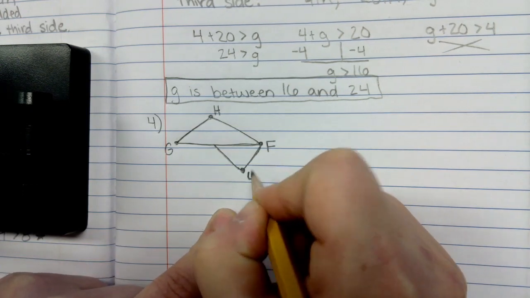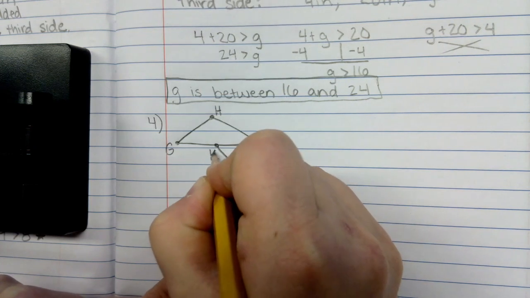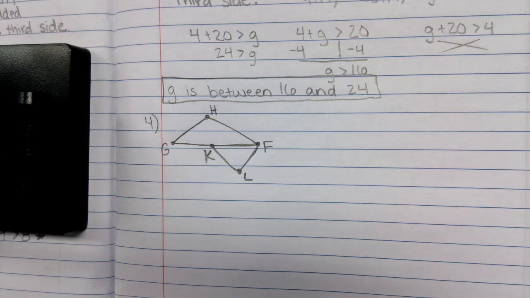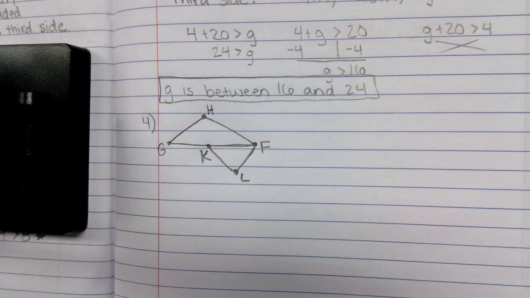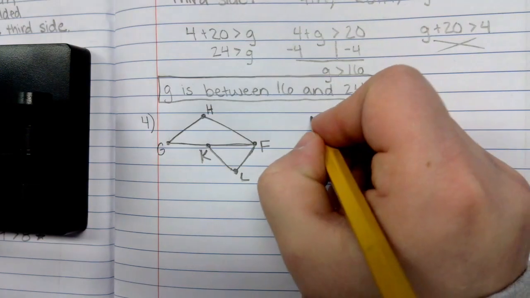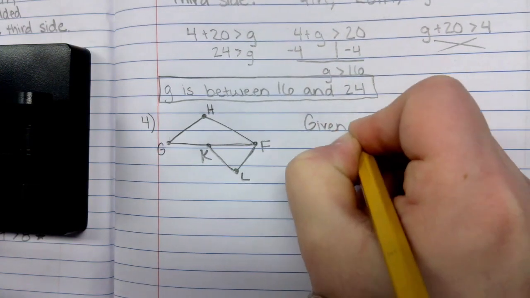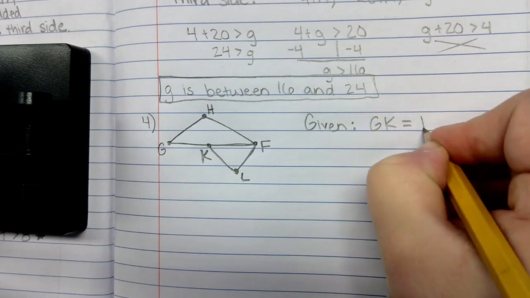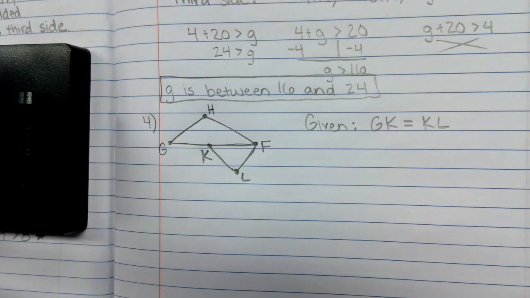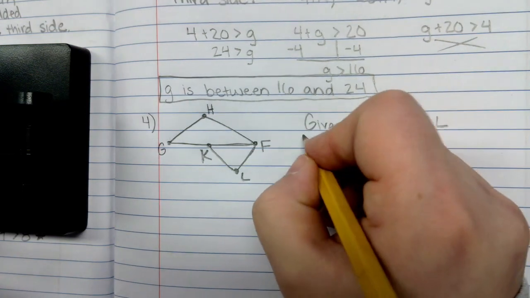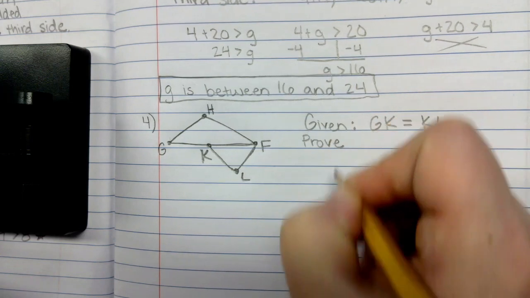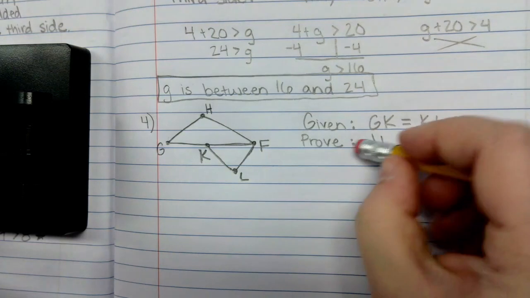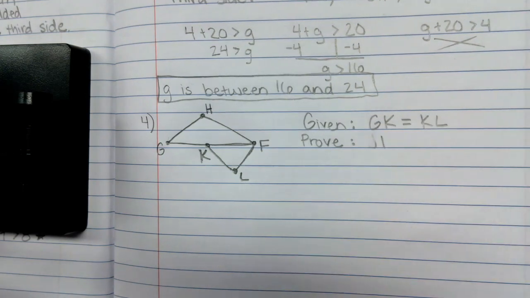All right, what we are given is that GK equals KL. And what we're going to try to prove is that FH plus GH is greater than FL.